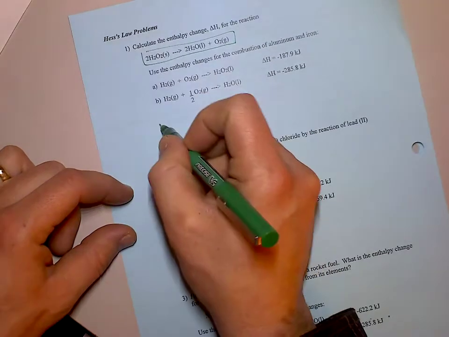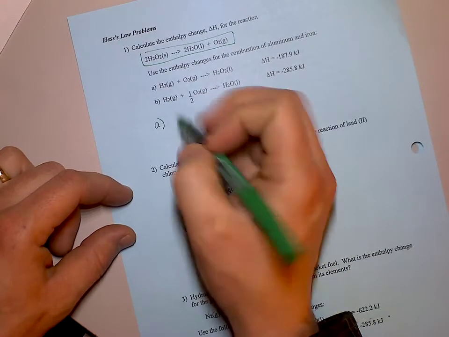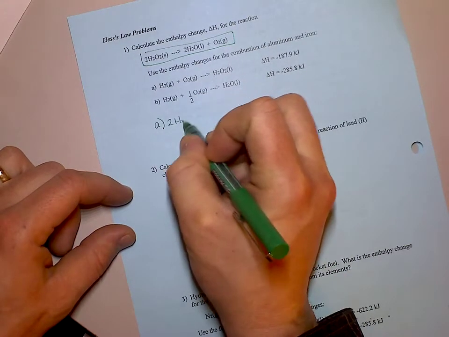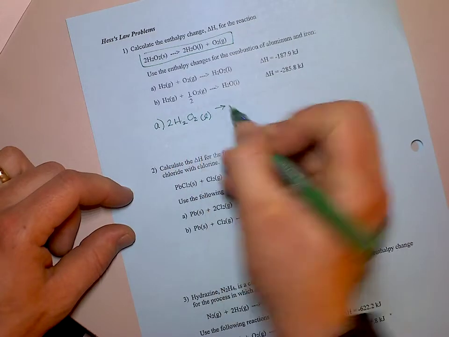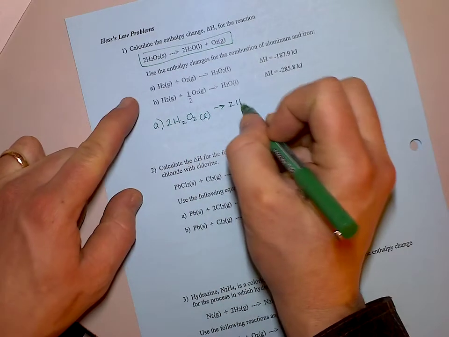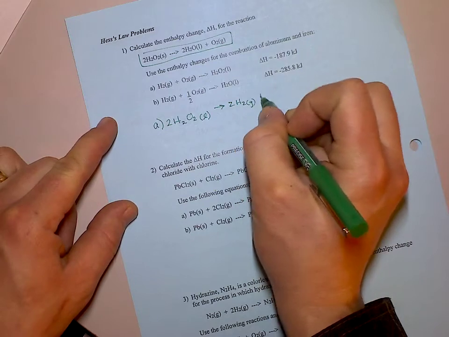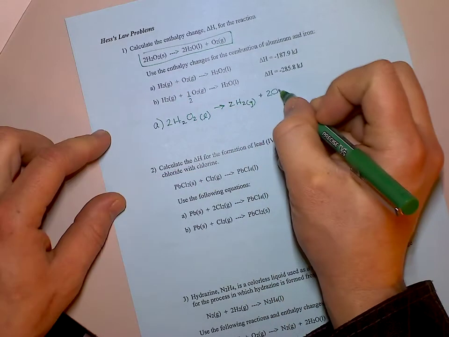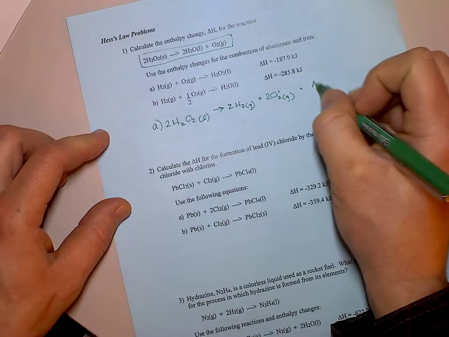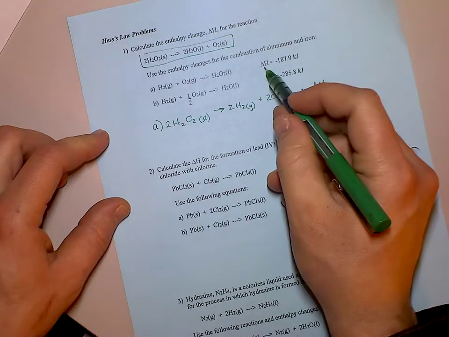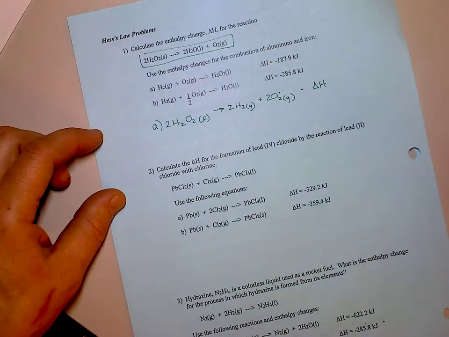Okay, so I'm going to rewrite reaction A down here where I have space, multiply everything by 2 and flip everything. So I'm going to have 2 H2O2 liquid yields 2 H2 gas plus 2 O2 gas. All right, and then delta H, my enthalpy change, needs to be doubled and flipped.